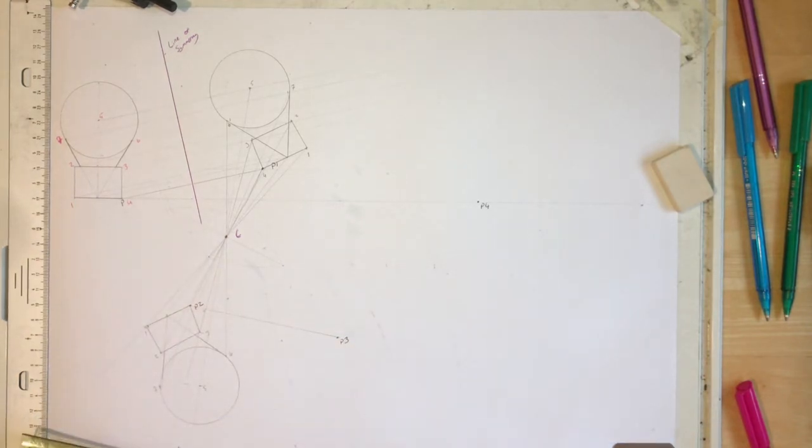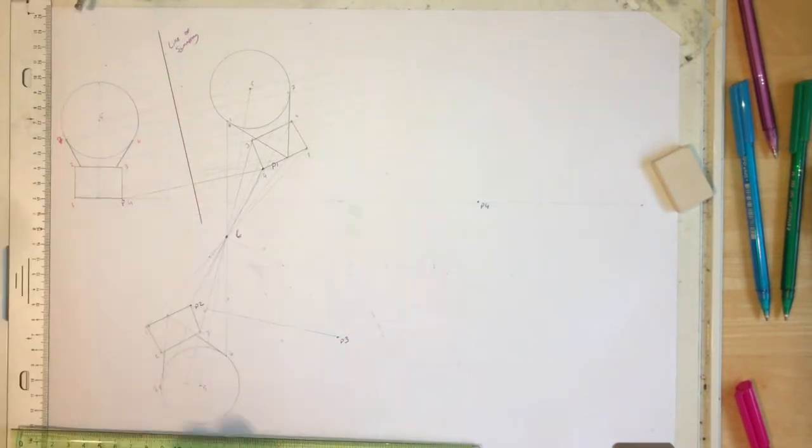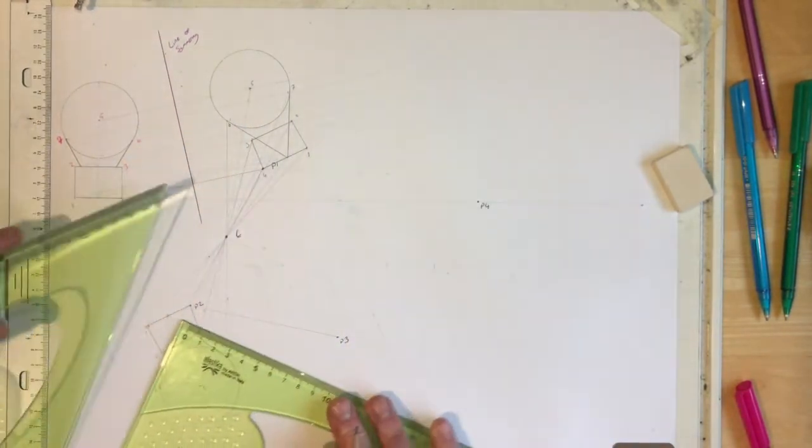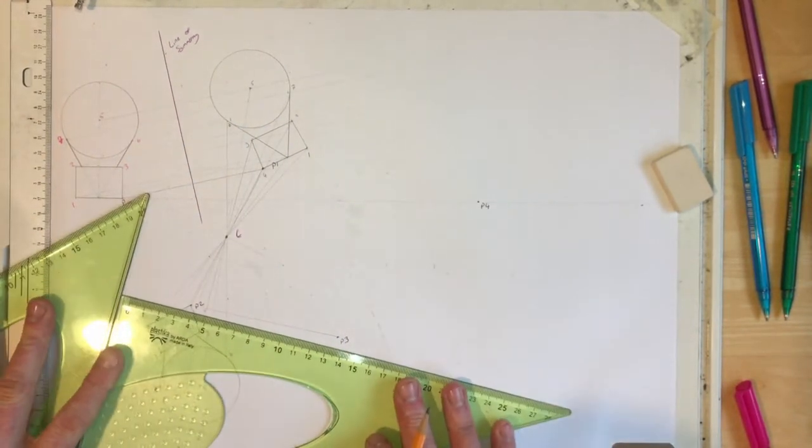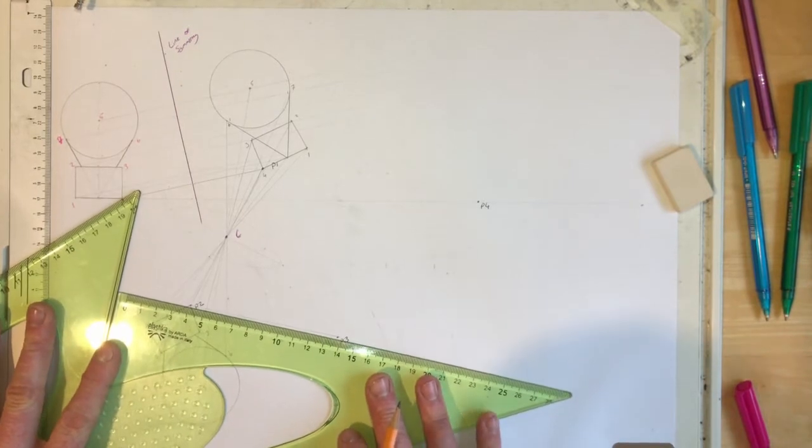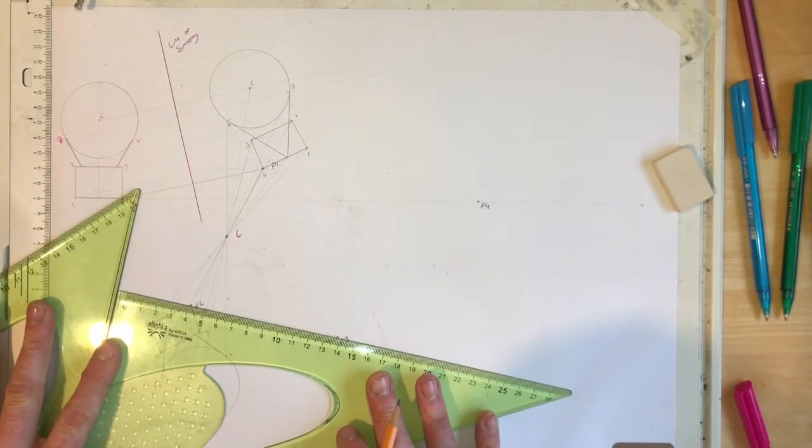Okay, so what we need to do is slide in set squares, join this line.